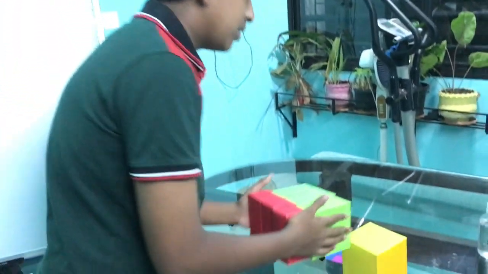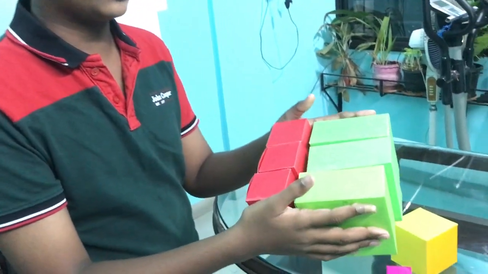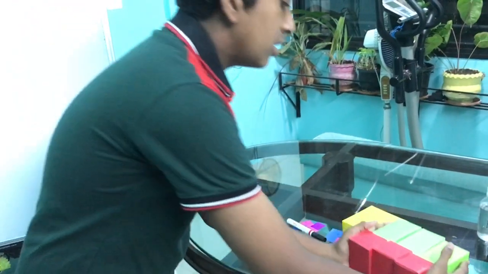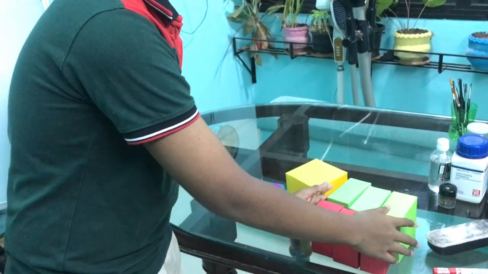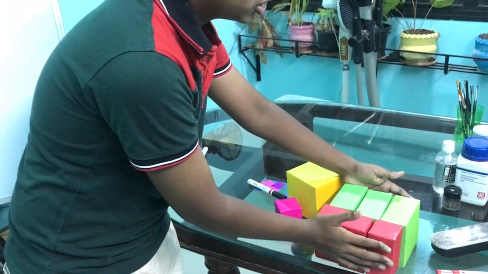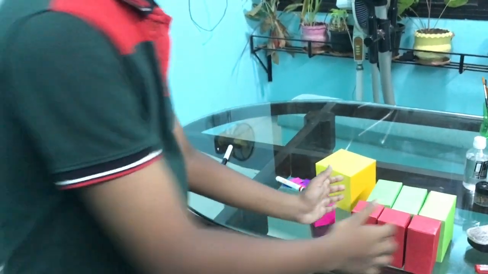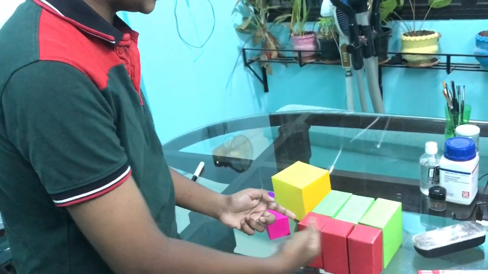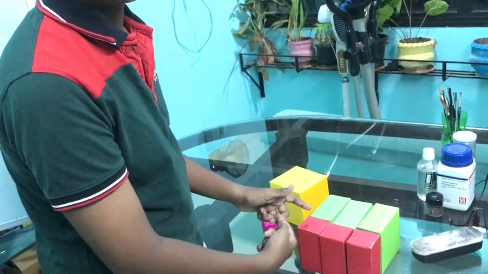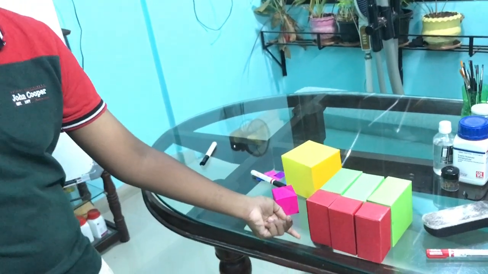Now, what Tartaglia does is he arranges the cuboids like this. X by y, 3 of them are kept like this, and y by y, the x by y, they're kept like this. So we get a new cuboid. Here, its length is x plus y, its breadth is just y plus y plus y, 3y, and its height is x.